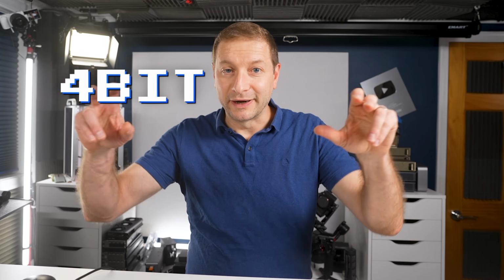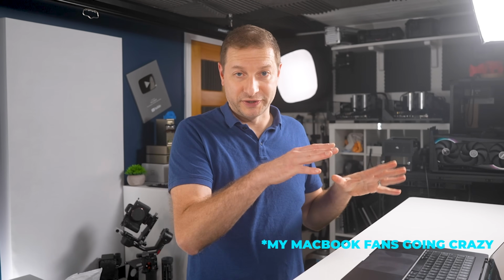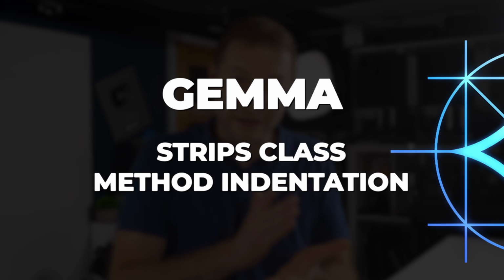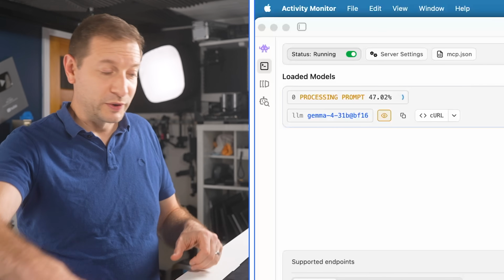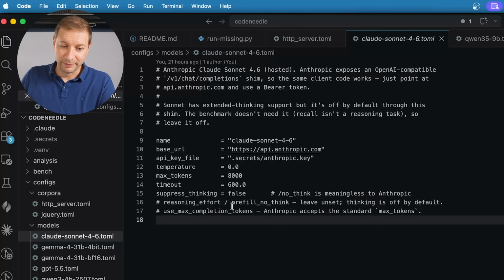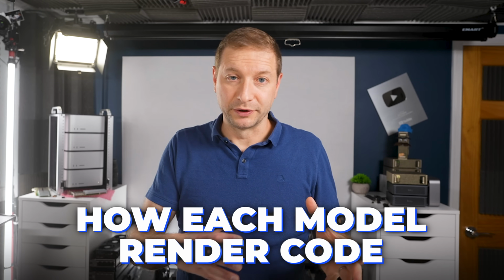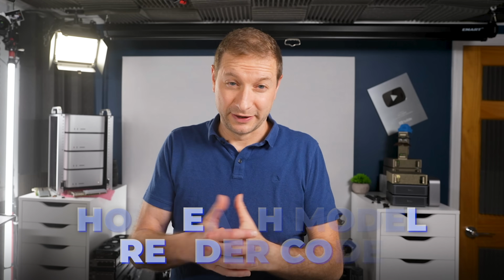And what did my data show? Well, 4-bit was somehow better than full precision. And that can't be right? No, that's not what it was. So space wasn't the only difference, neither was the quality. Gemma, being a little bit different, strips class method indentation when it emits code. In other words, it knows the answer, it just renders it with zero indent. So the two quantizations were rendering white space slightly differently, and I needed to account for that in the benchmark. So this benchmark wasn't only measuring recall, it was also exposing how each model renders code, a behavior that kind of nobody talks about or documents.